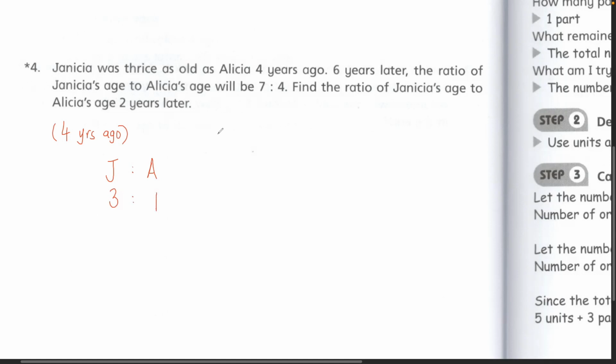Now, because it's age, we write down that this is constant difference. We can also put that this is age difference. Am I making sense here? All right, now 6 years later, if I were to fast forward 6 years, J is to A's age will now become 7 is to 4. Because this is age, the difference for their age will always be the same. So we get 2 here, and over here, the difference, we get 3.